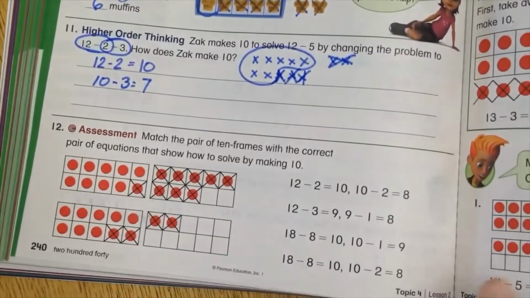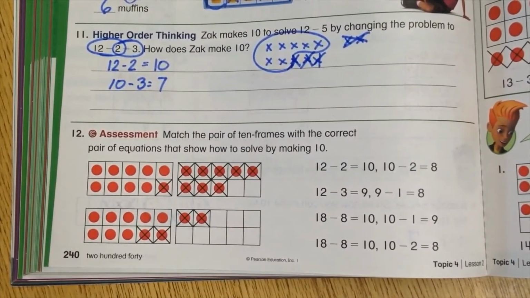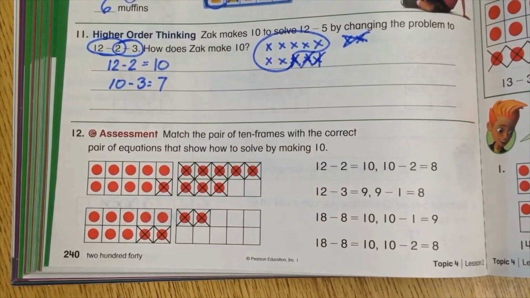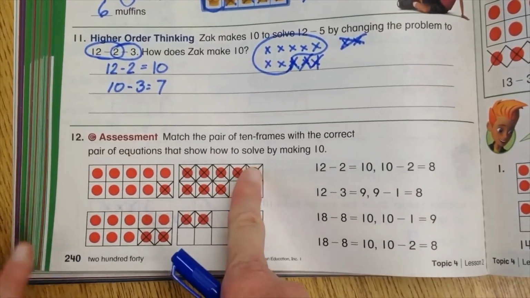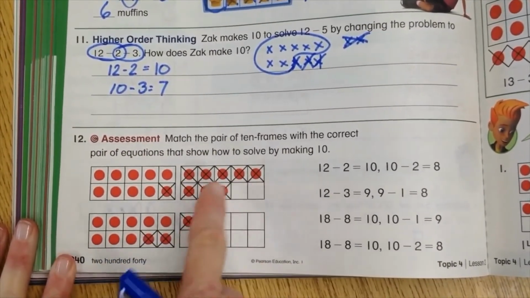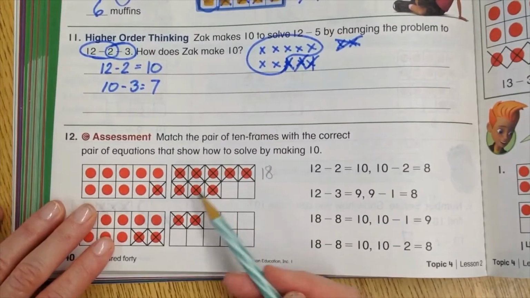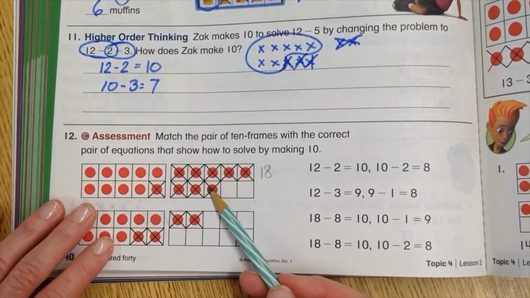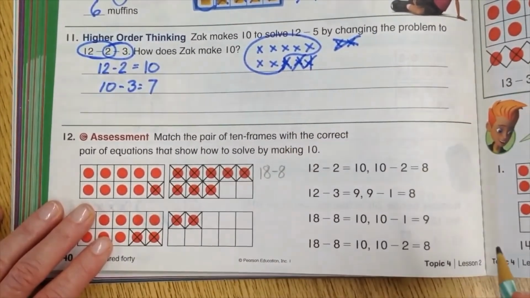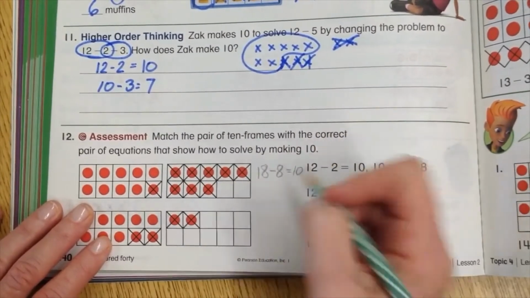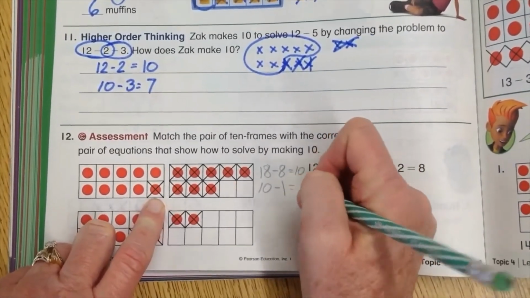Number 12. Match the pair of 10 frames with the correct pair of equations that show how to solve making 10. So let's start by looking to see how many we have here. We have 10 and 5 more is 15. 5, 10, 15, 16, 17, 18. So this one starts with 18. Then we have to get rid of these, right? So we have 1, 2, 3, 4, 5, 6, 7, 8. So first we're going to subtract 8. That's going to get us to the 10. And then we're going to take that 10 and cross off 1 more. That's going to equal 9.